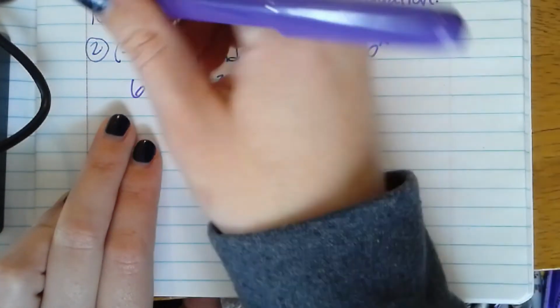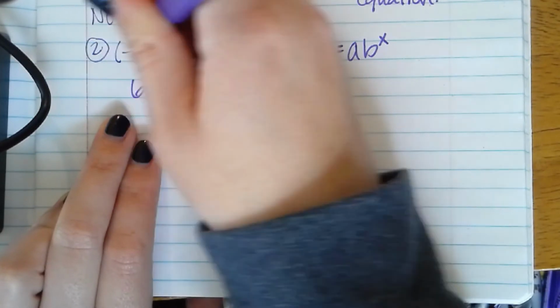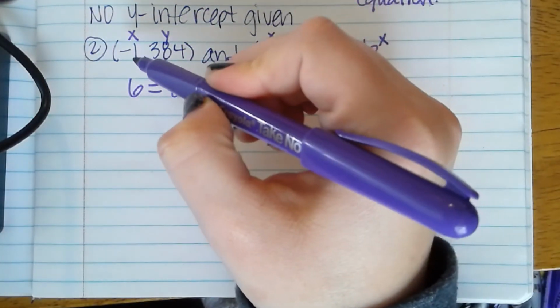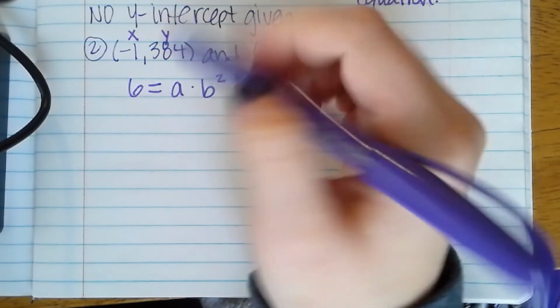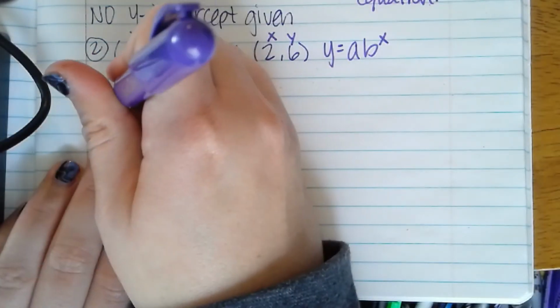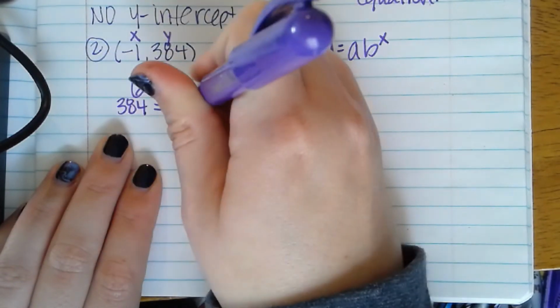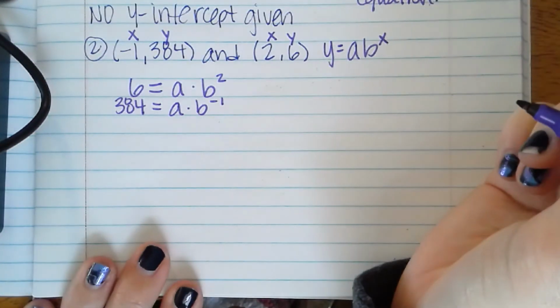And then we're going to use our second point. So we have x and y. So again, we're going to plug it in here. So 384 equals a times b to the -1st power.